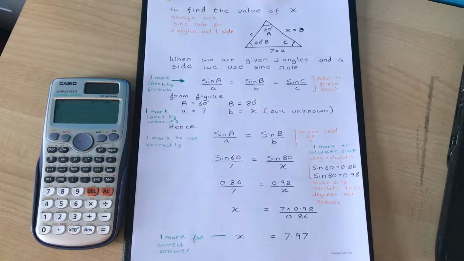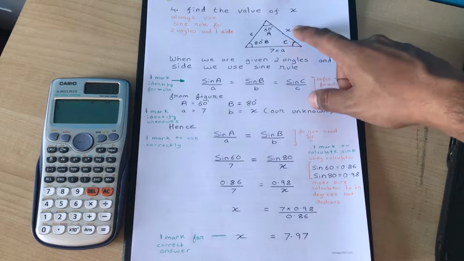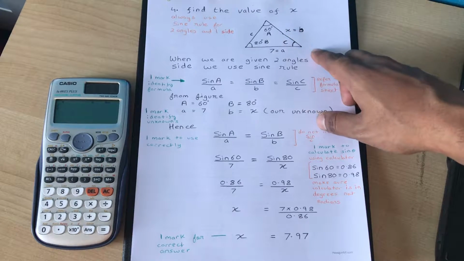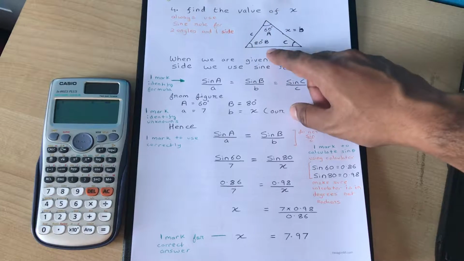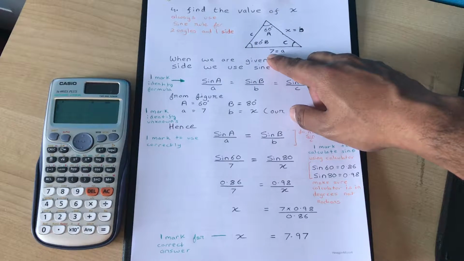What's up students? In this video I'm going to show you how to solve problem 4 from section 2 asked in the examination. Here you have to find the value of the unknown side in a given triangle wherein you have two angles and one side.